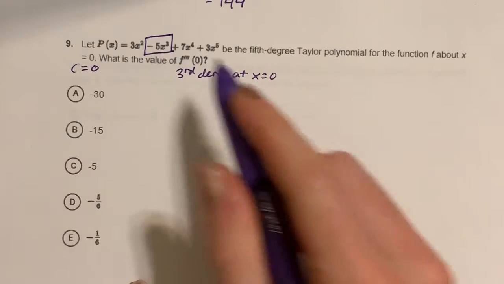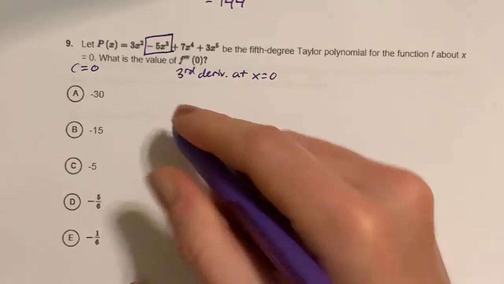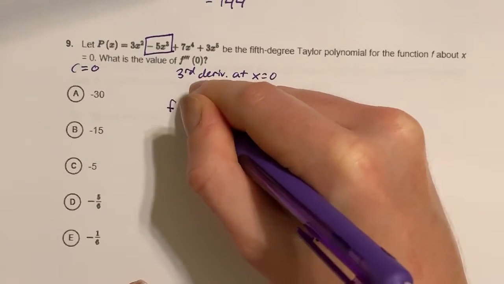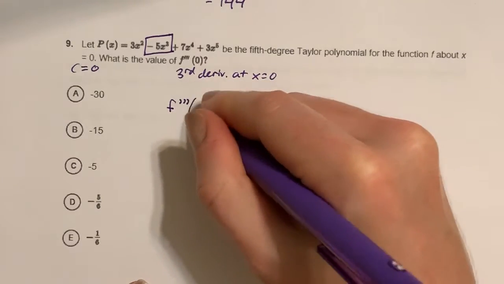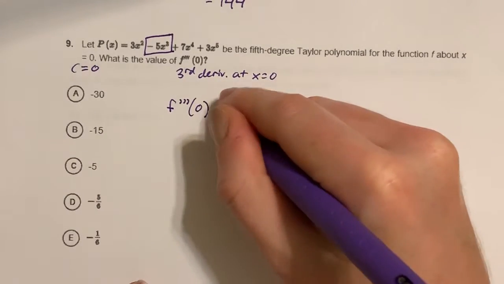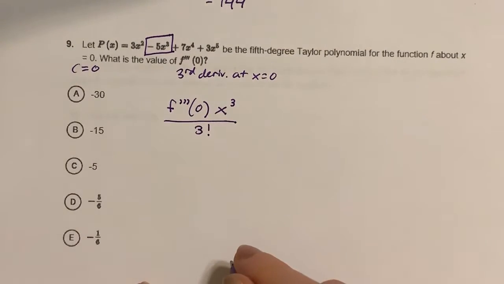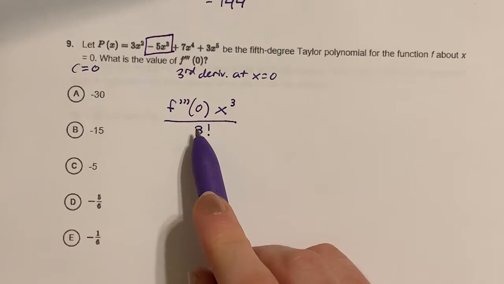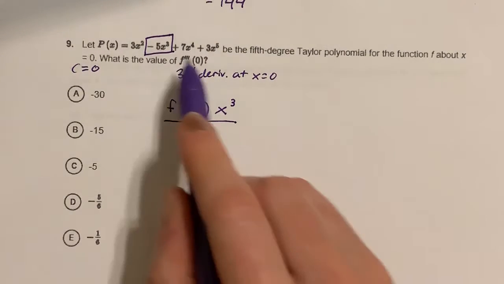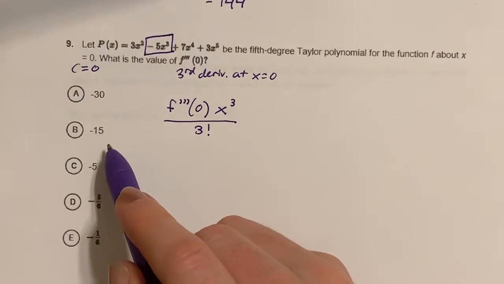The formula for the Taylor series for the third degree term would have been the third derivative at 0, because it's Maclaurin, x cubed over 3 factorial. And when they used that formula, they must have gotten negative 5x cubed.